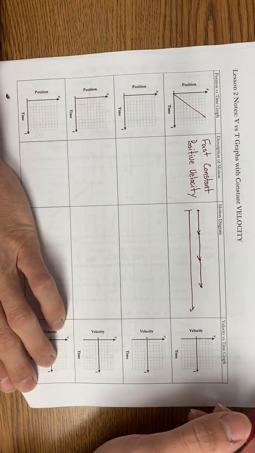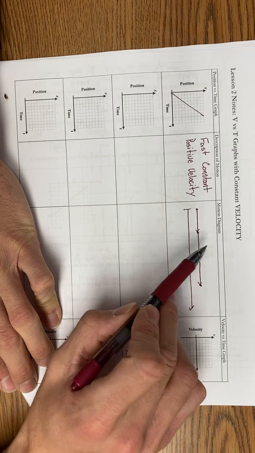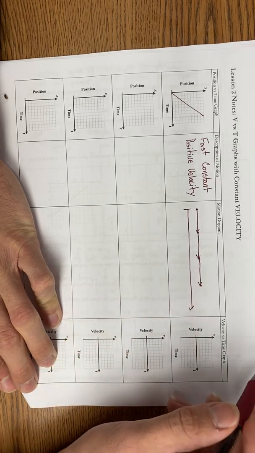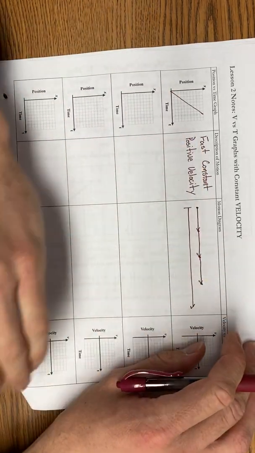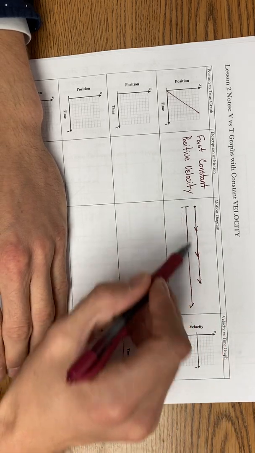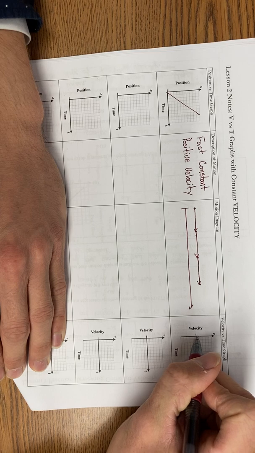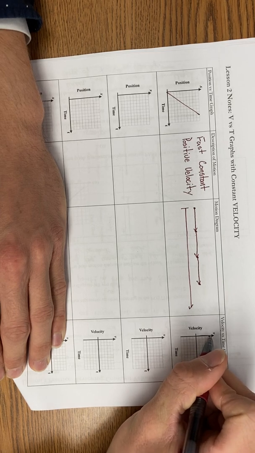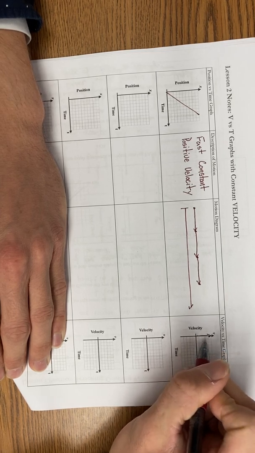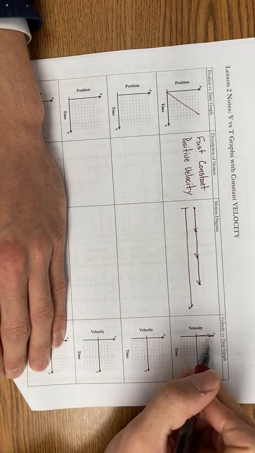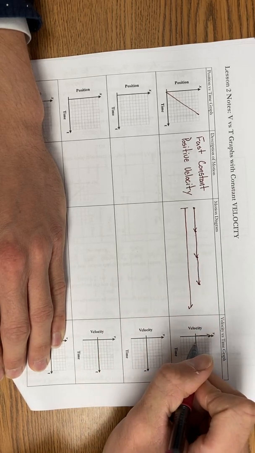And the way I like to think about this at first is that you take each of these individual arrows and you rotate them and line them up. So if I take this arrow and I put it here, but now it's facing up instead of to the side. And then I take the next one and I'm going to put it here.